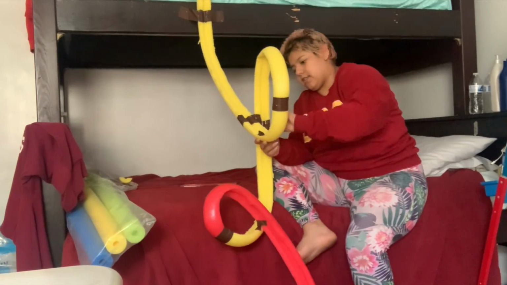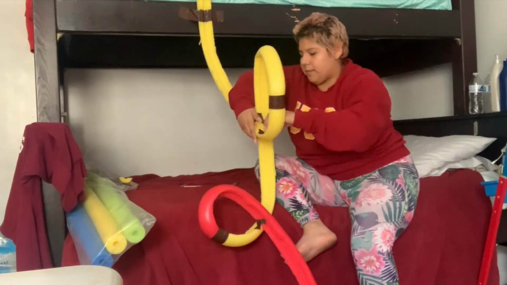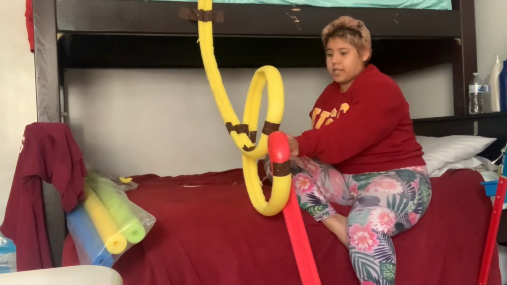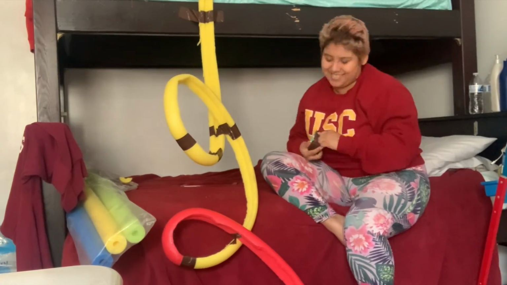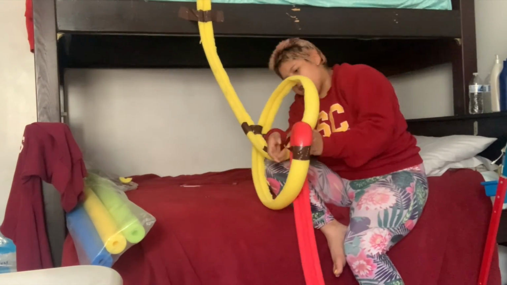So yeah, this is just me taping and reinforcing and more taping and more reinforcing. Oh, cool. Am I still taping and reinforcing? Yeah, I'm still taping. I'm still reinforcing.